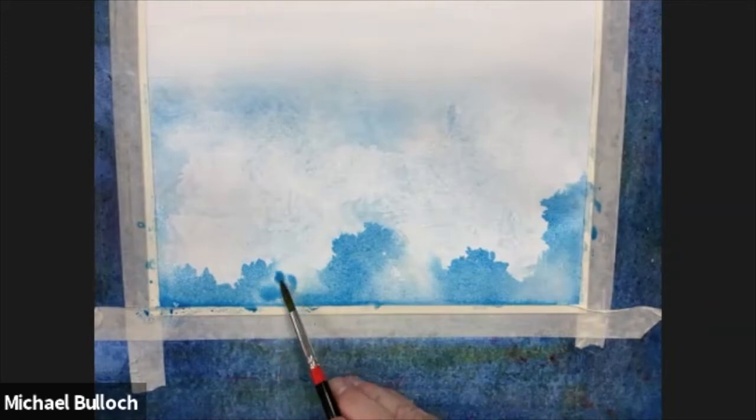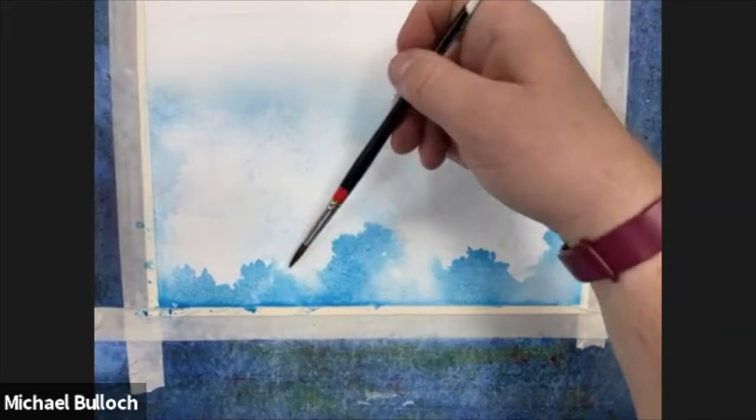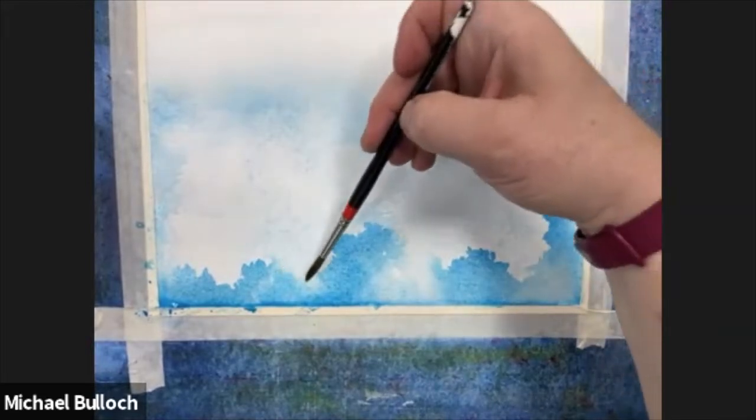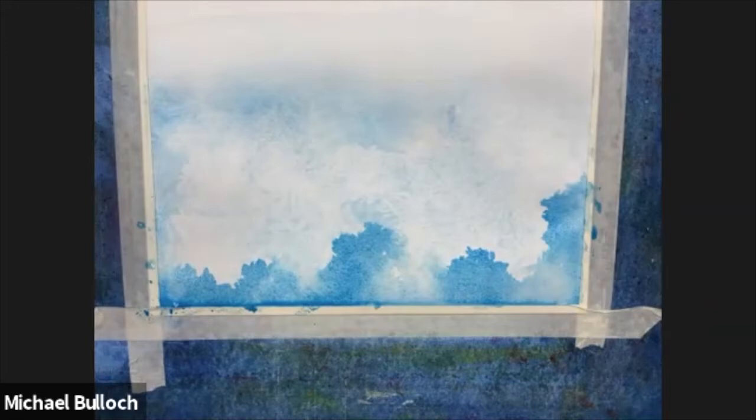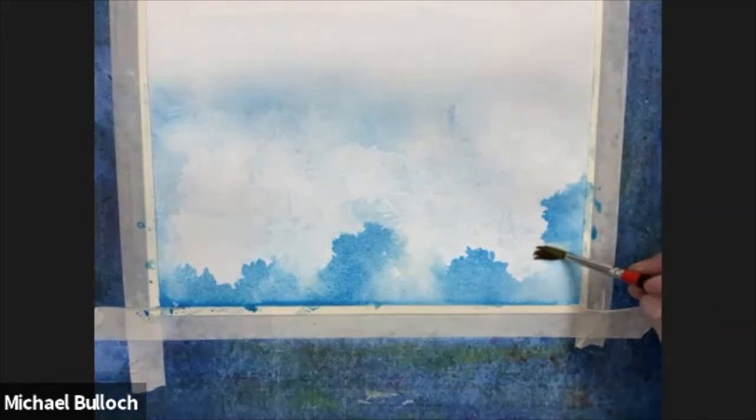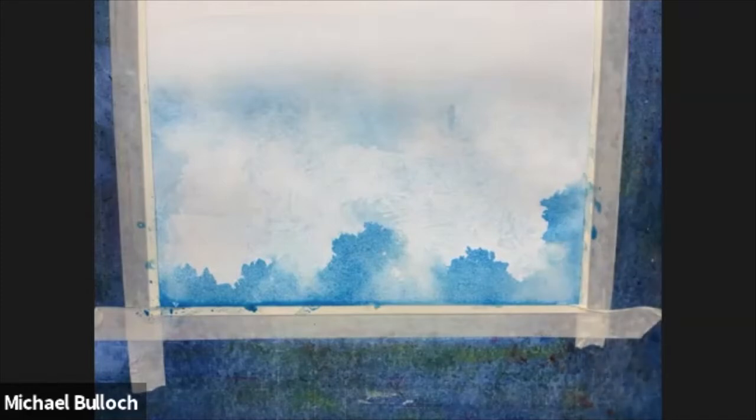I can add more paint, but it'll still be a soft edge simply by adding a little more water and letting it run down in there. Maybe I soften that edge. Maybe that needs to be softened a little bit.